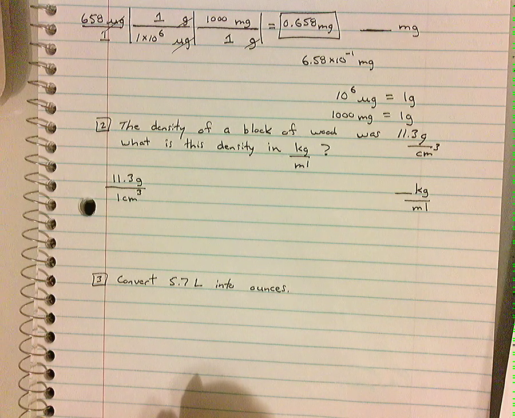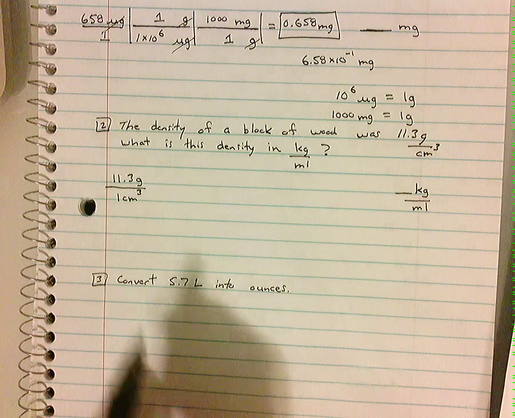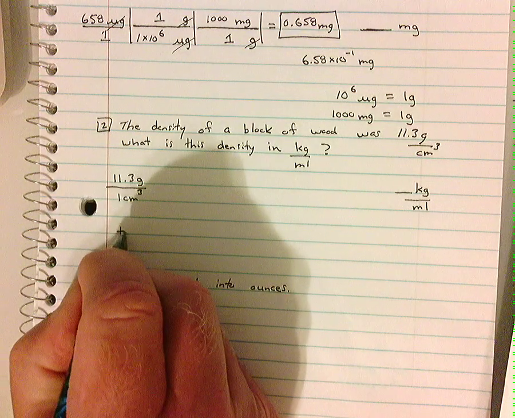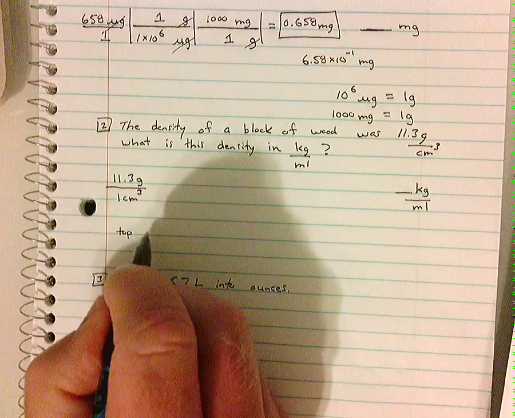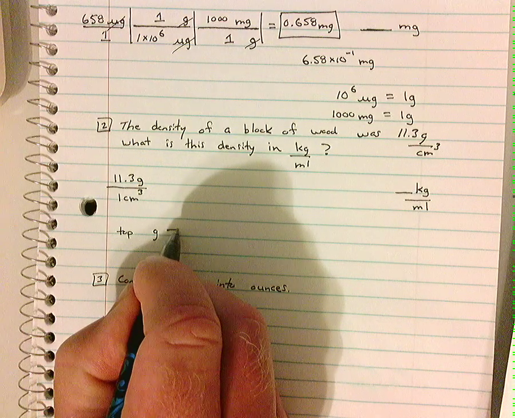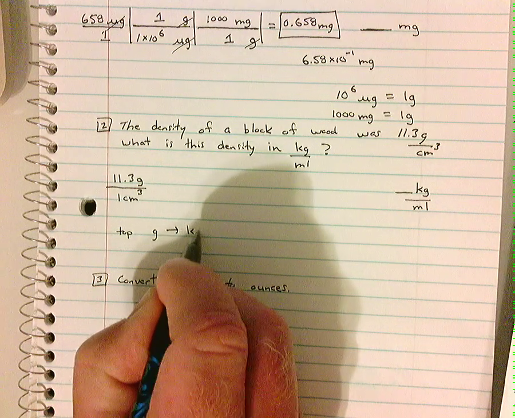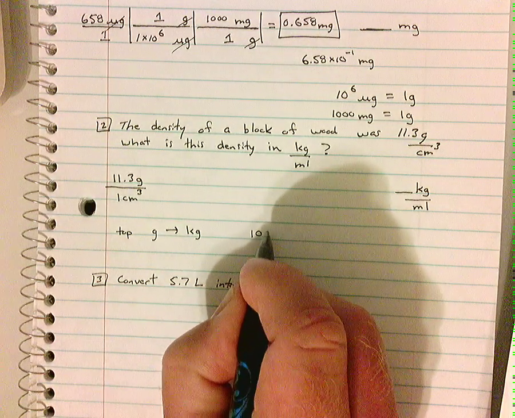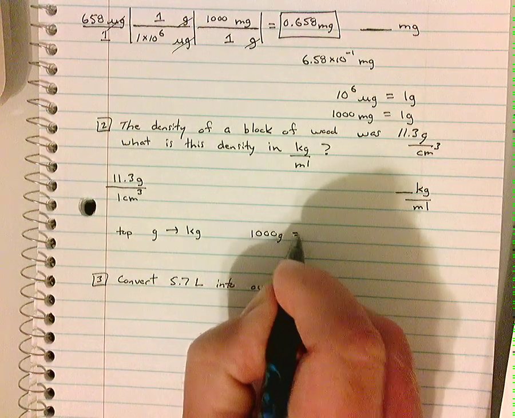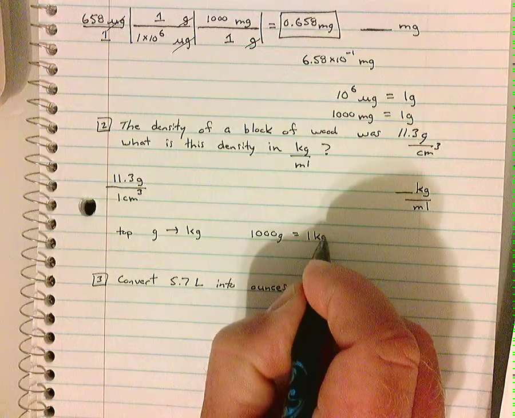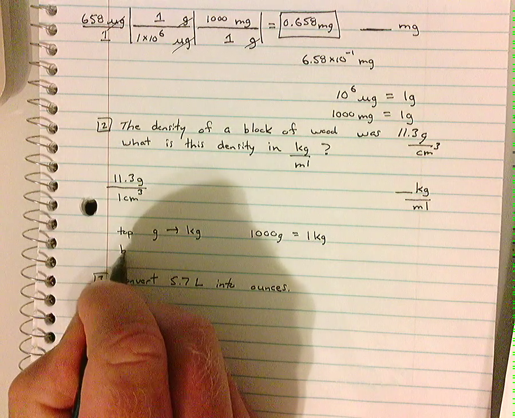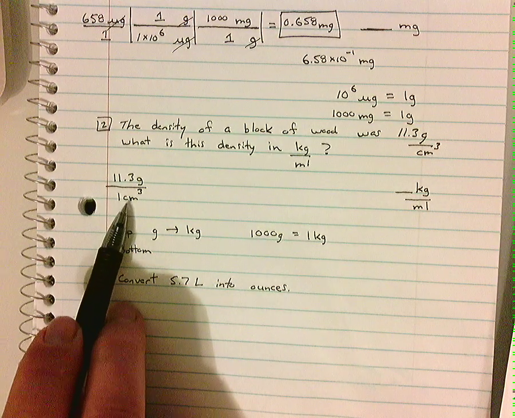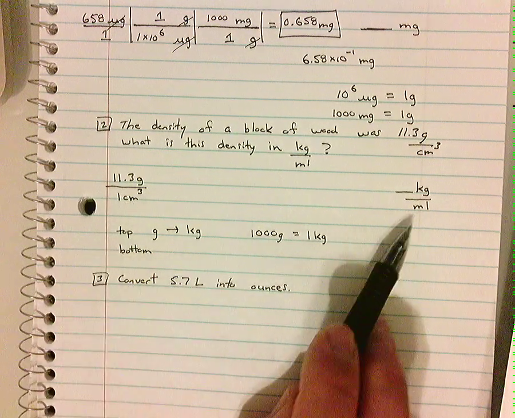And so we think of this as a 2-step problem now. On the top part of the problem, we want to go from grams into kilograms. And that's going to be workable because, a little exploration, we know there are 1,000 grams in 1 kilogram. On the bottom part of the problem, centimeters cubed, we want to go from centimeters cubed to milliliters.